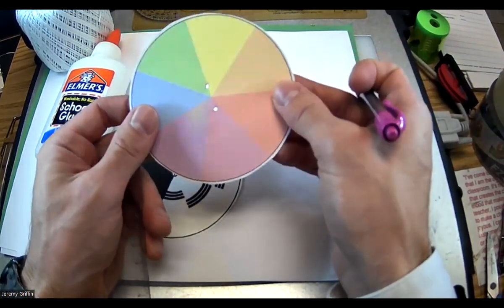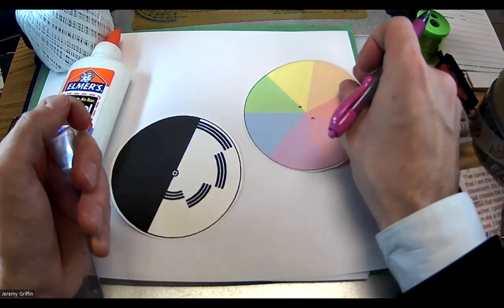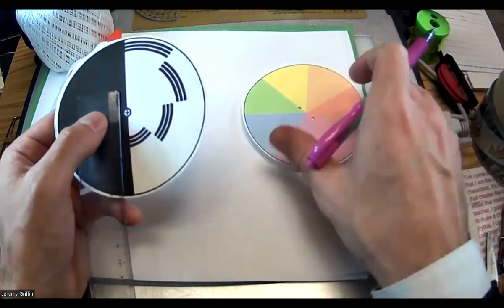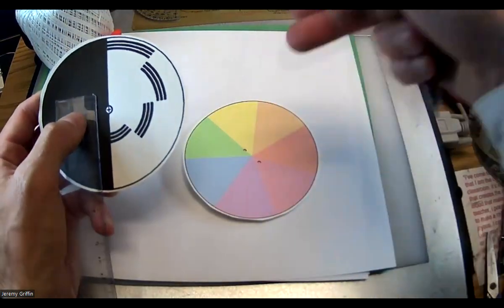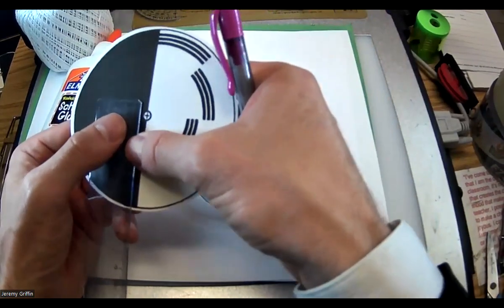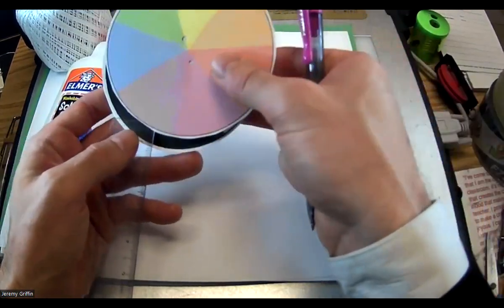Just like that. Okay. You do the same thing to the Benham's wheel. Remember, you want the same spacing of holes so that when the string feeds through, you can align these holes right on top of each other. In fact, that might be a good thing to do. Actually, I didn't think about that.